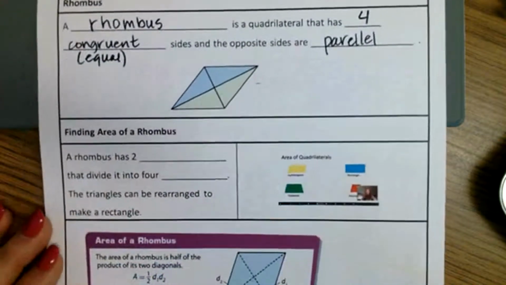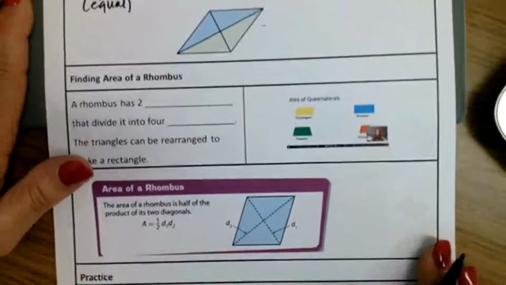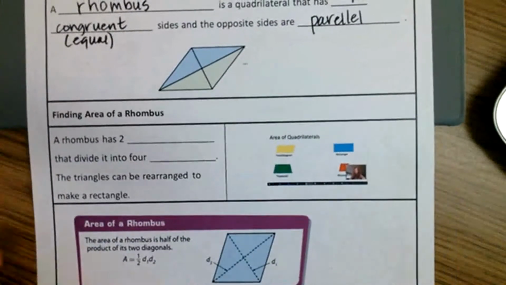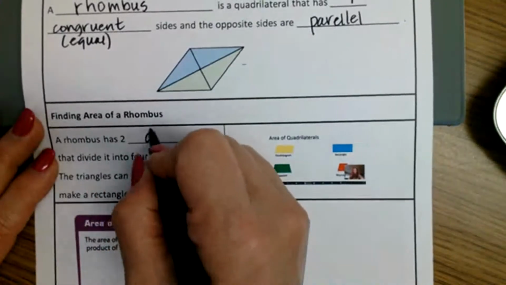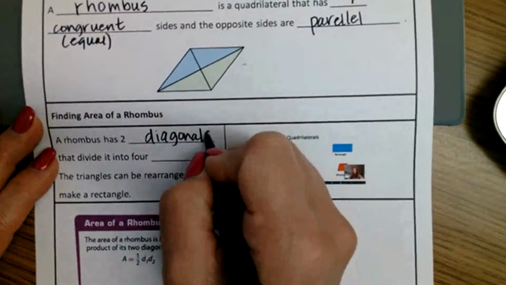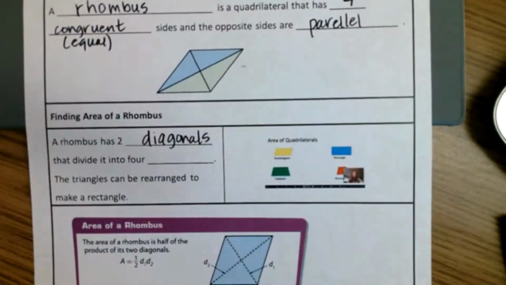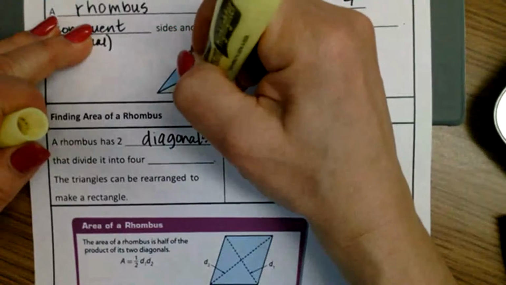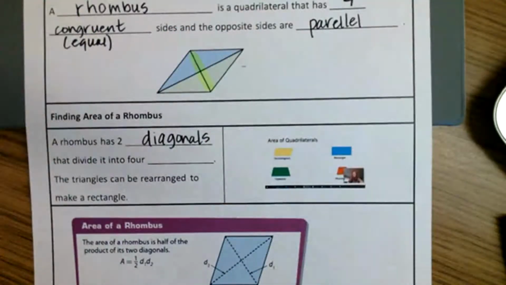So finding the area of a rhombus. You'll notice that a rhombus has what's called 2 diagonals. Okay, so if we label the diagonals on this one, I'm going to just highlight this right here. Hopefully you can see that highlight.